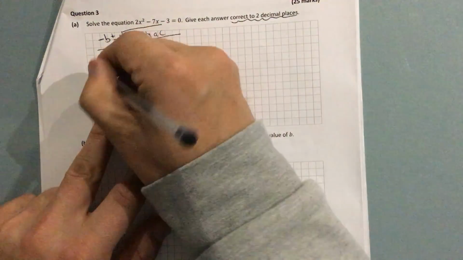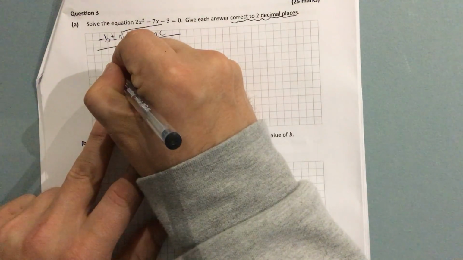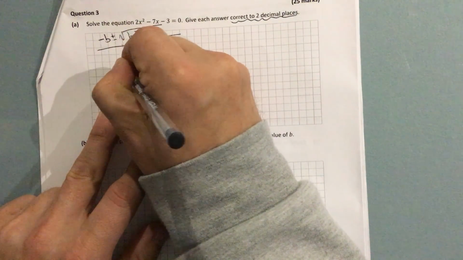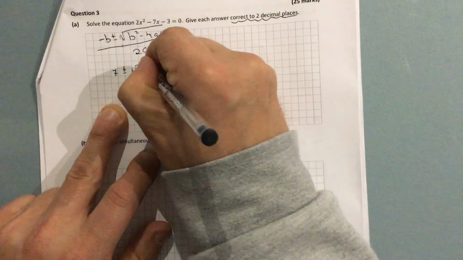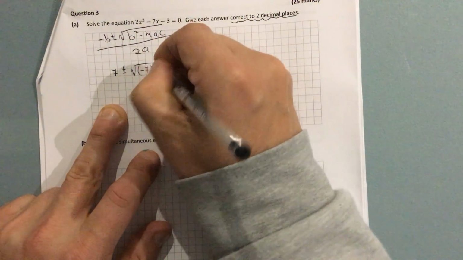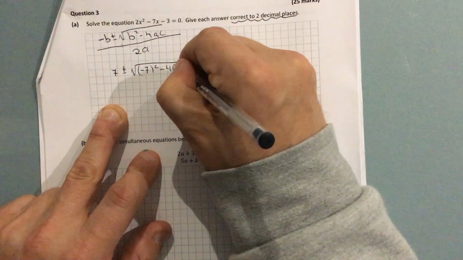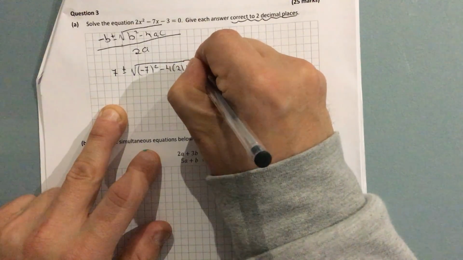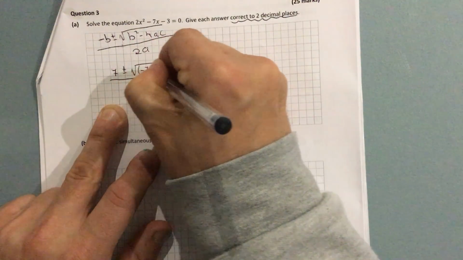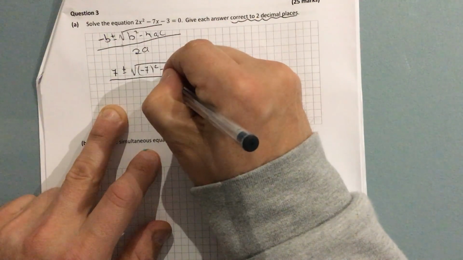So here are the substitutions. We have minus minus 7, which is 7, plus or minus the square root of b squared, which is minus 7 squared, minus 4, a is 2, and c is minus 3. All of it over 2 times 2, which is 4.